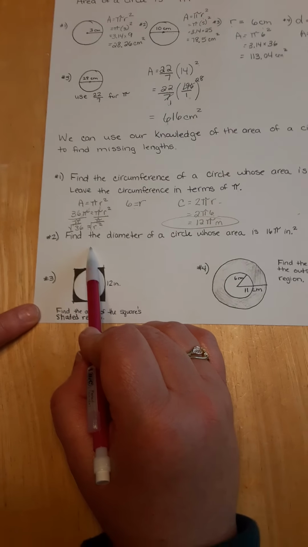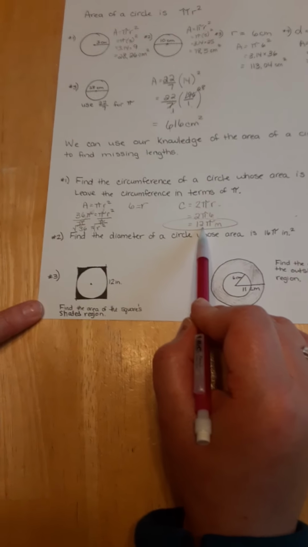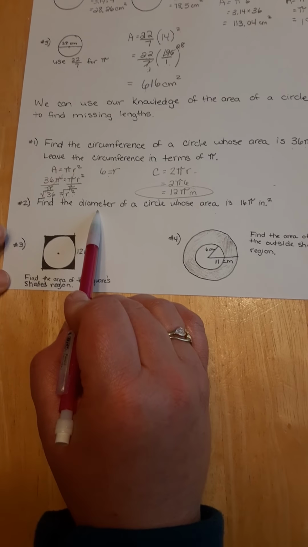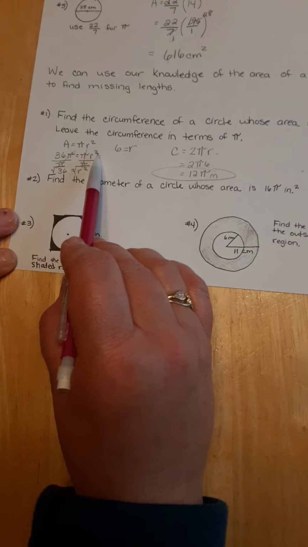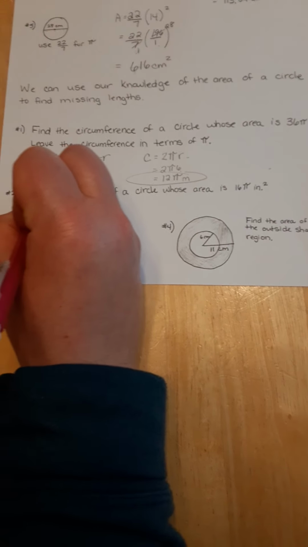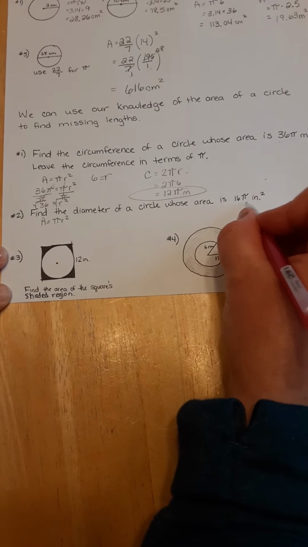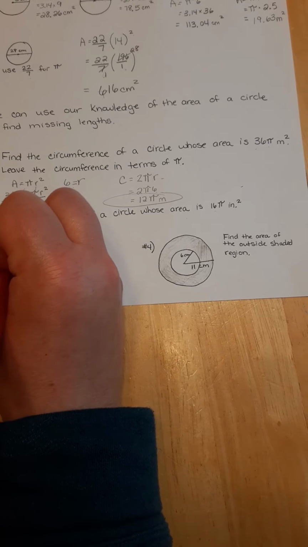Question 2 is basically the same way, but they're not asking me for circumference now. They want me to actually find what the diameter is. So I'm going to go back and start off just like I did up here. I'm going to use my area equation, pi r squared, to find what the radius is. They give me the area is 16 pi.